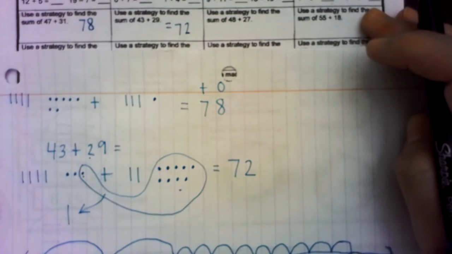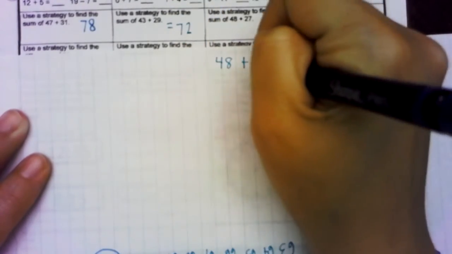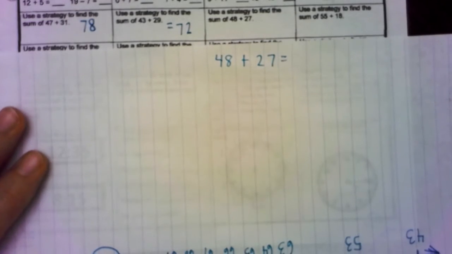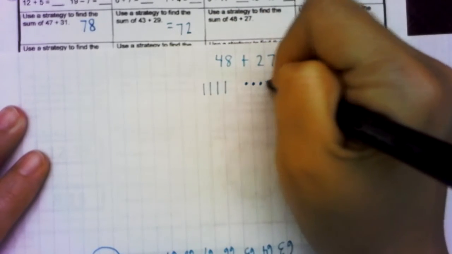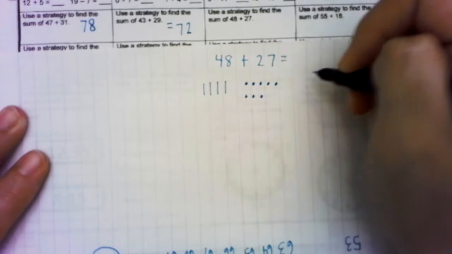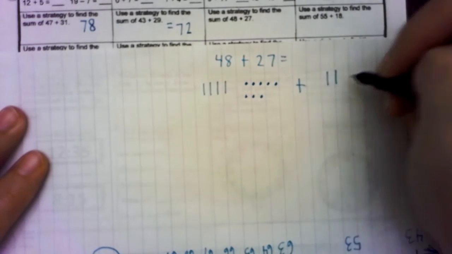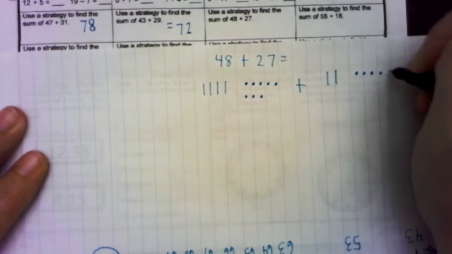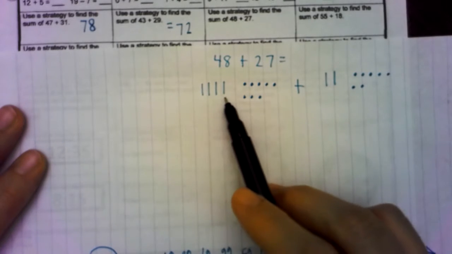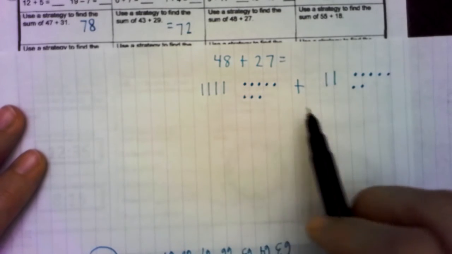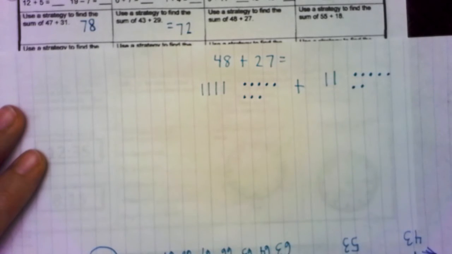The next one says to use a strategy to find the sum of 48 plus 27. Okay, turn my paper around so I have some more room. 48 plus 27. Okay, let's draw out those 4 10s and 8 1s. And let's draw out 2 10s and 7 1s. Okay, let me make sure I drew the right thing. 48 has 4 10s and 8 1s, and 27 has 2 10s and 7 1s.